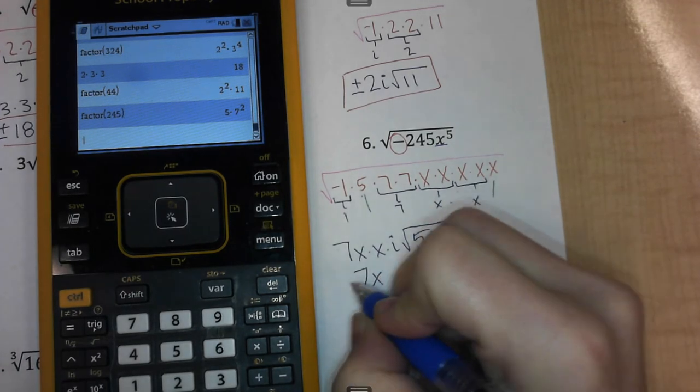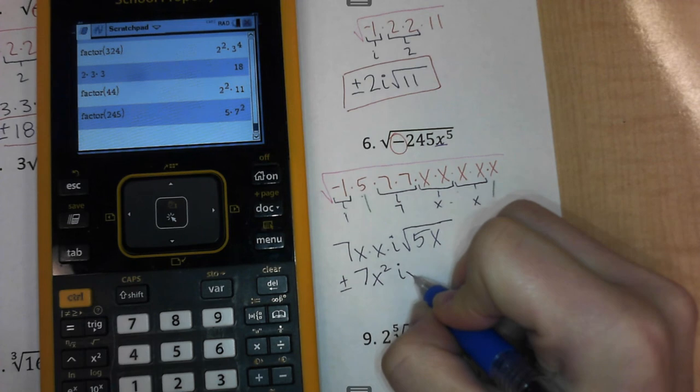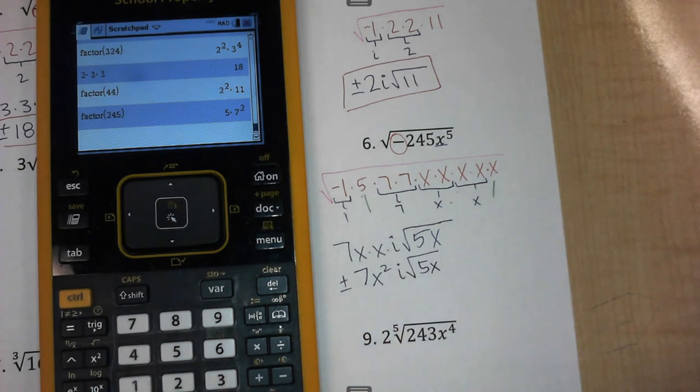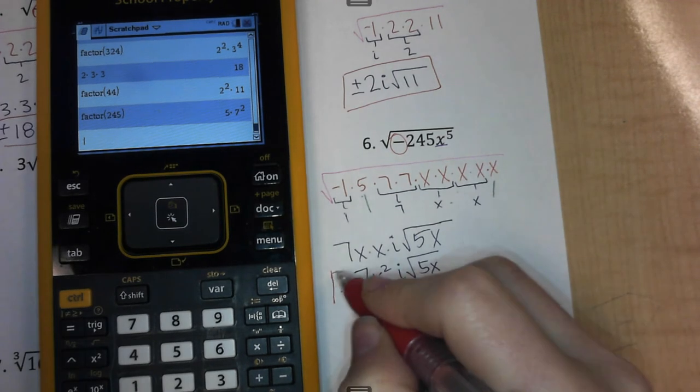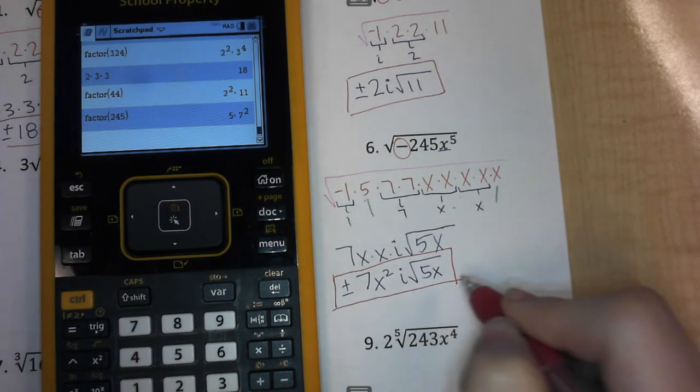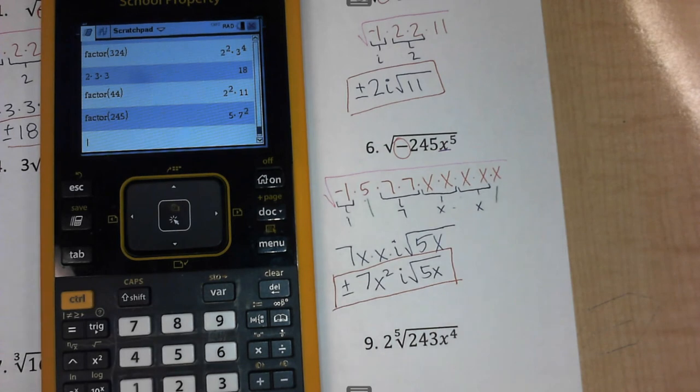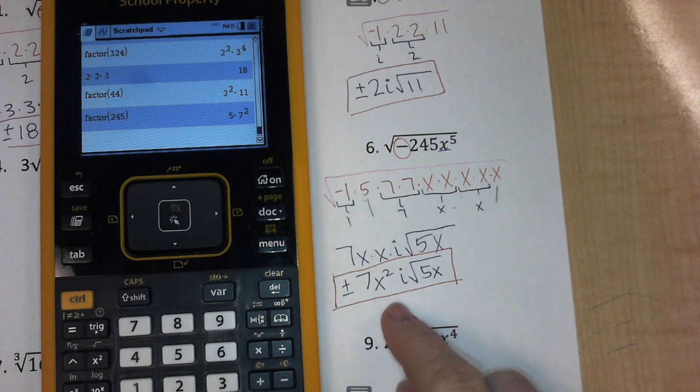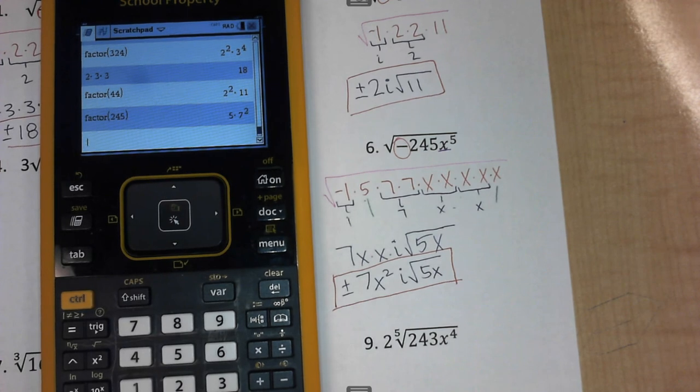So we've got plus or minus 7x squared i radical 5x. And this is your answer. It doesn't matter what order you write this stuff in. Technically, no, it doesn't. It just looks better if you put your number first, your variable, and then your i.